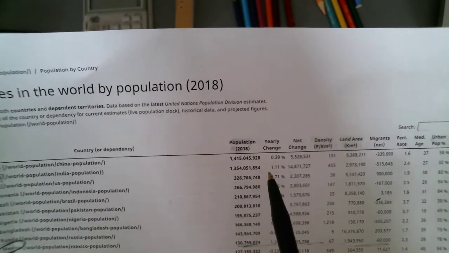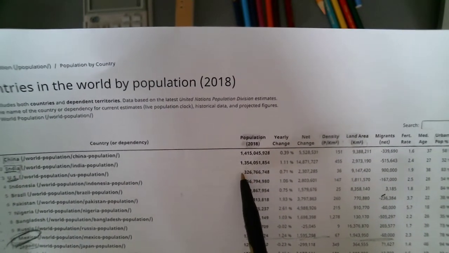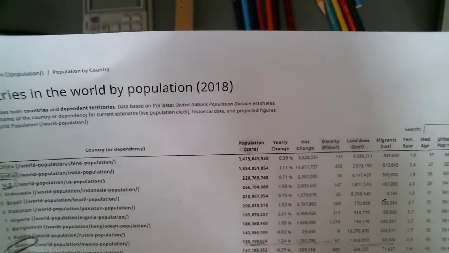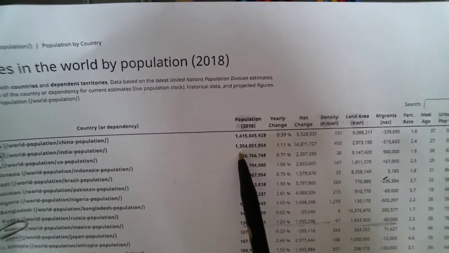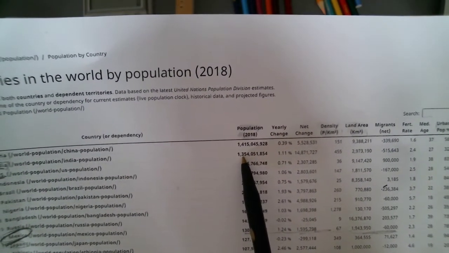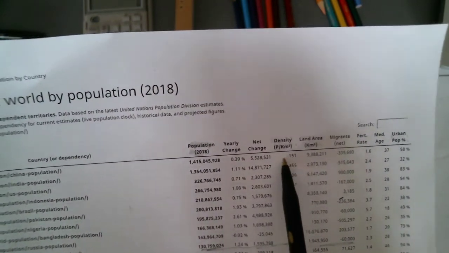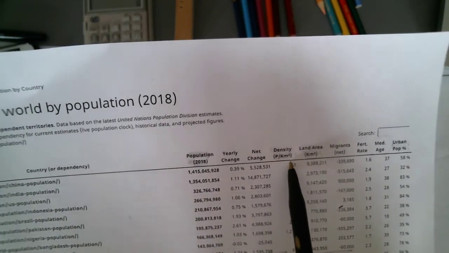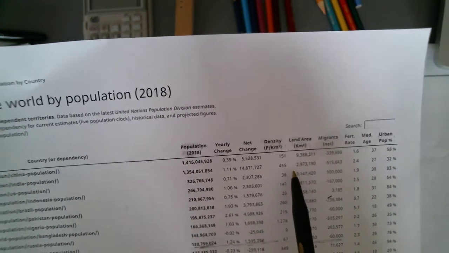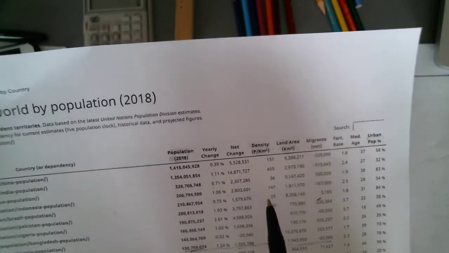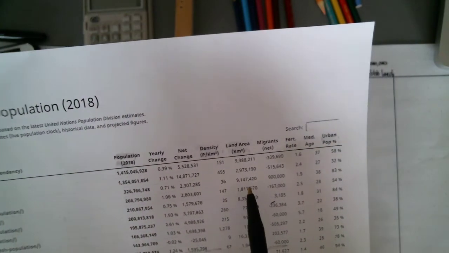We are going to be estimating these. So the closest 100 million or the closest million. So in this one, it would be 1.3 billion people in India. As we go across population density, this is measured in people per kilometer square. So in 1 square kilometer in India, 455 people. That's a lot, just so you know.